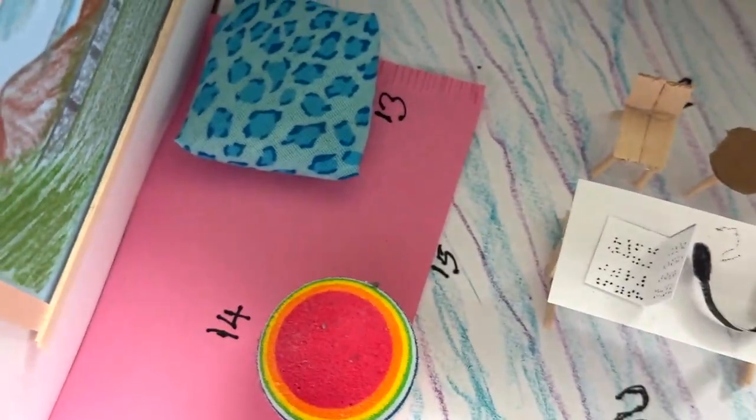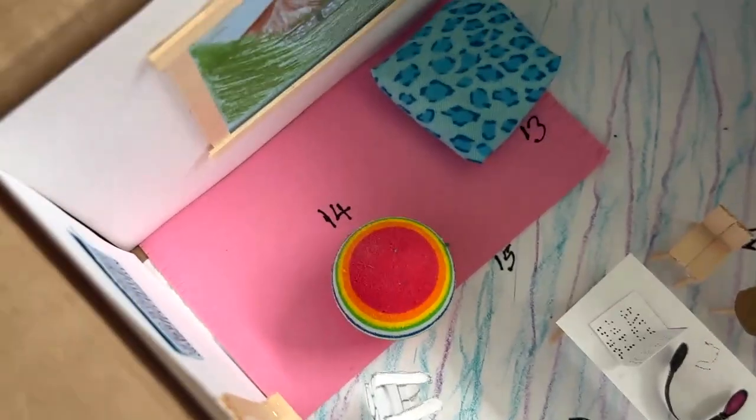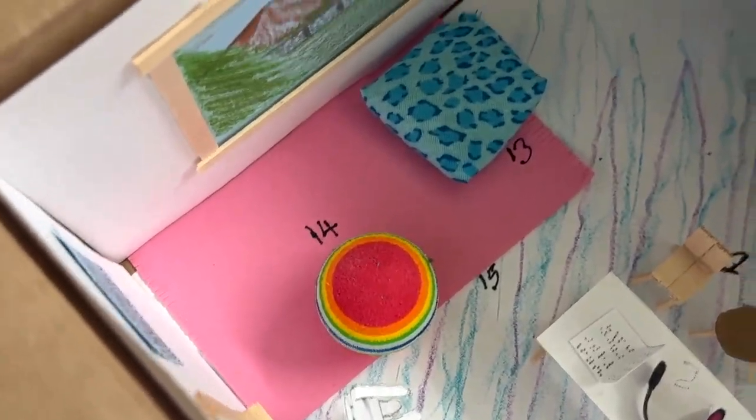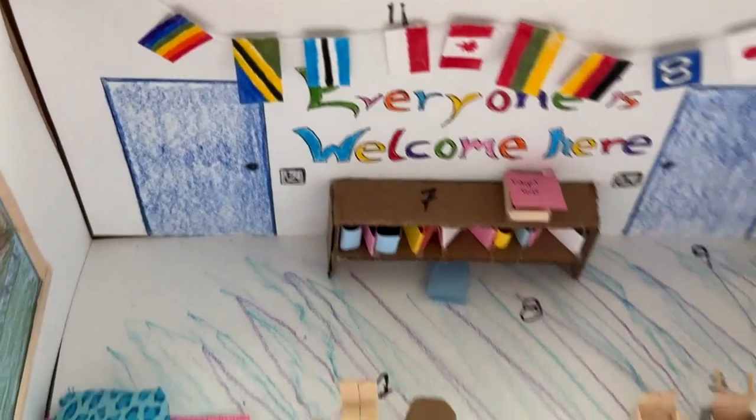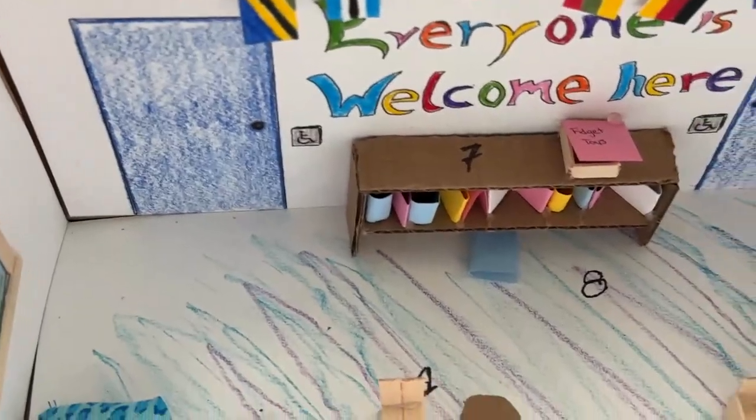So I think the final item is our mat here that is used for group work and group discussion. And sometimes even during siestas, we give the class a rest period. So that is overall my classroom diorama.